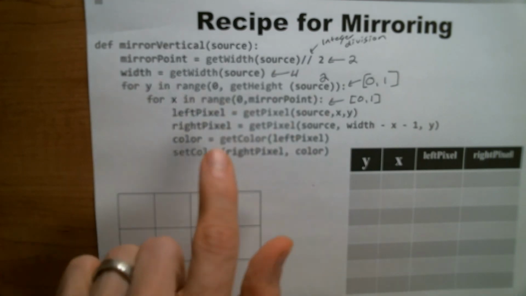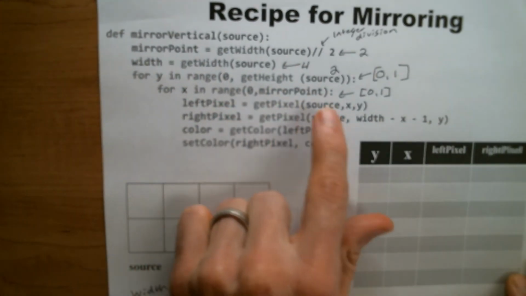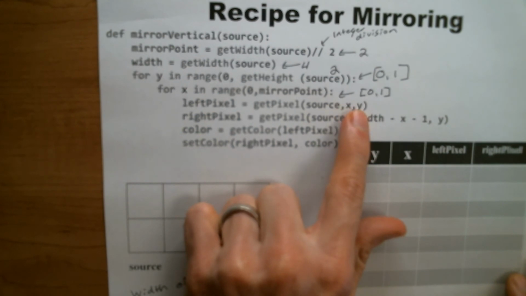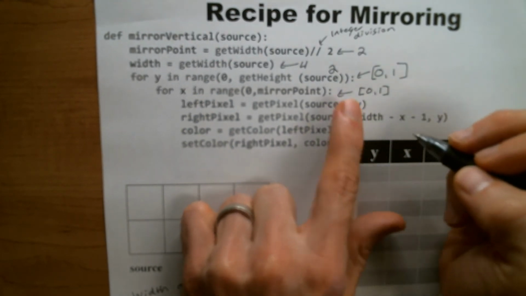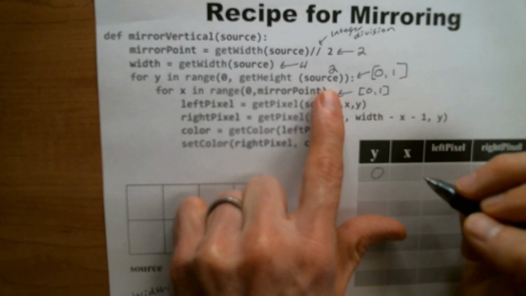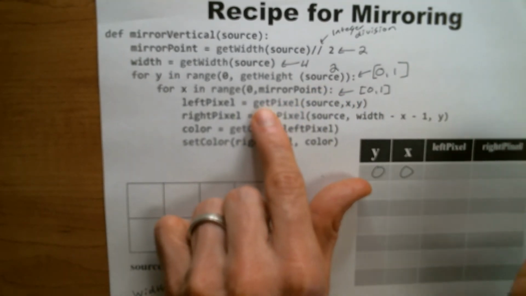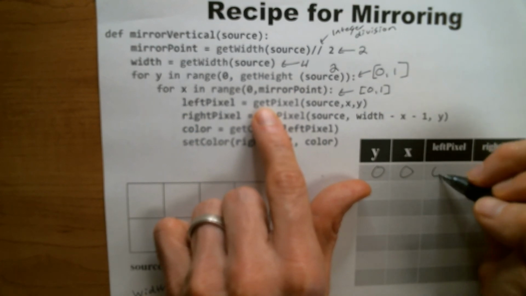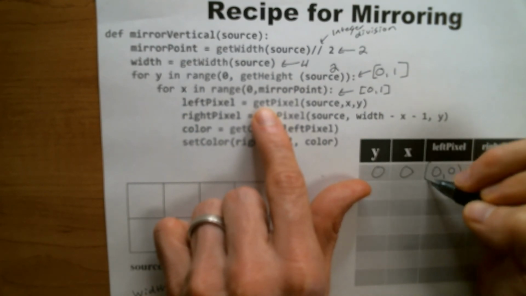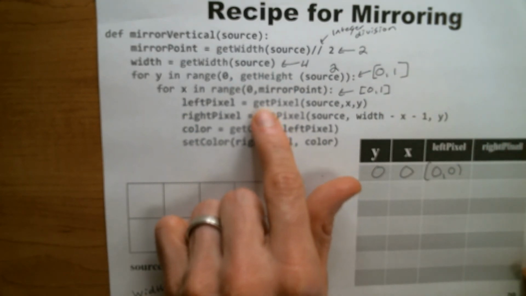Left pixel equals get pixel of x and y. So the very first time we run this, y is going to be 0, x is going to be 0. So left pixel is going to be 0, 0. No problems there.